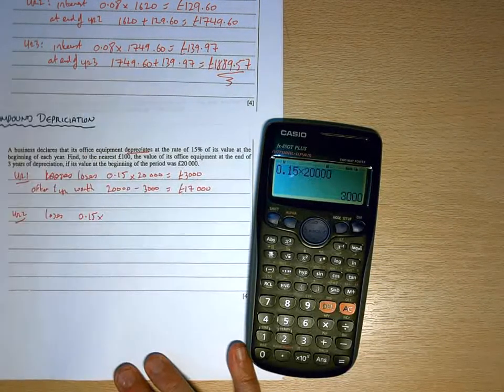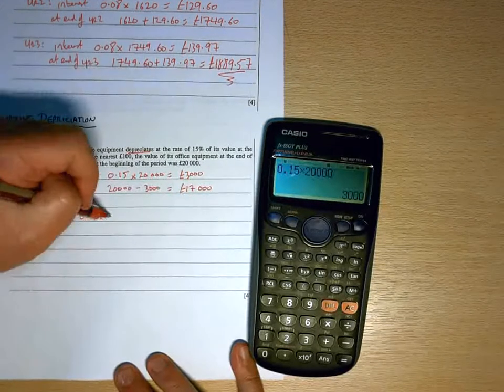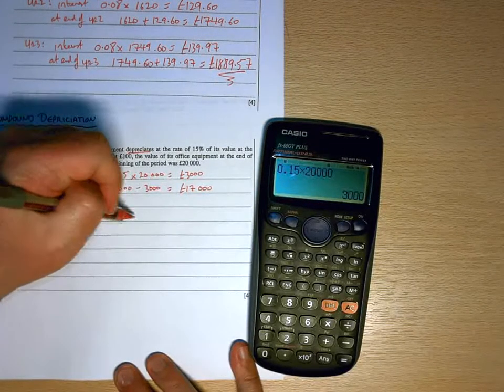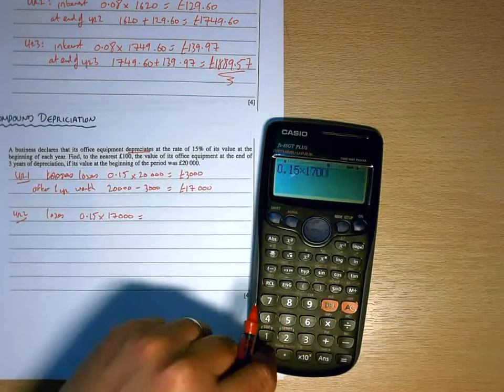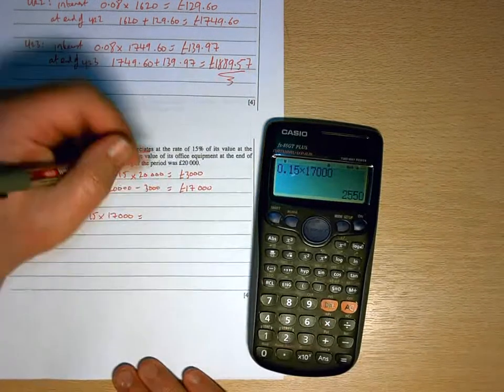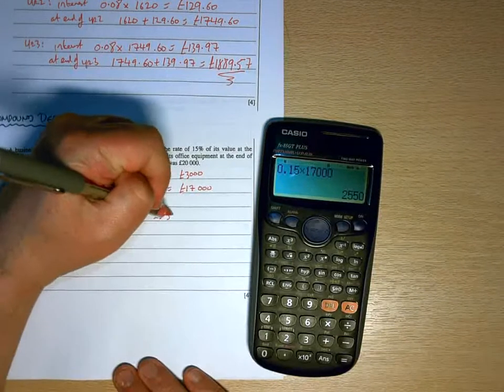0.15 times 17,000. 0.15 times 17,000 equals £2,550.